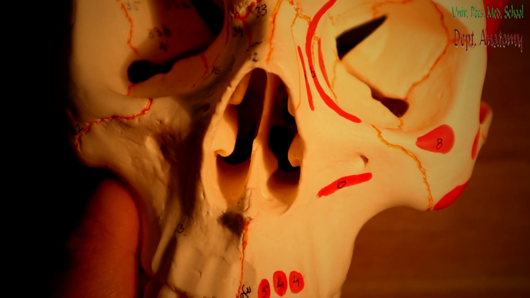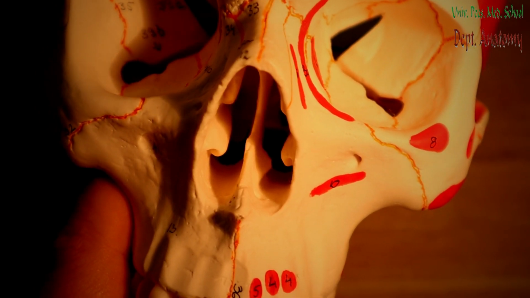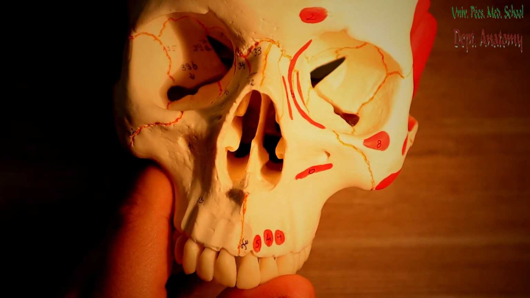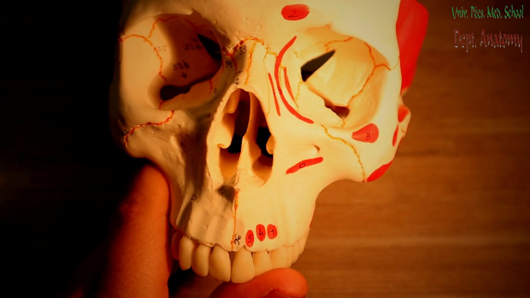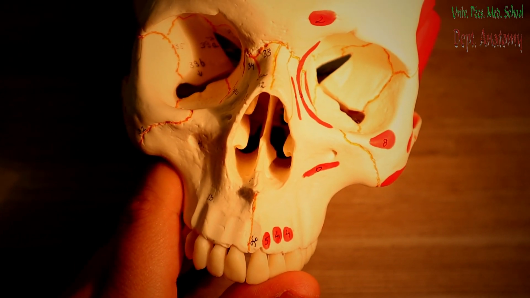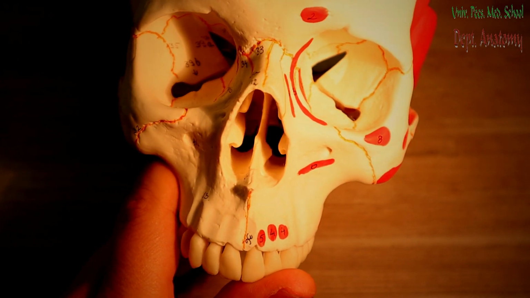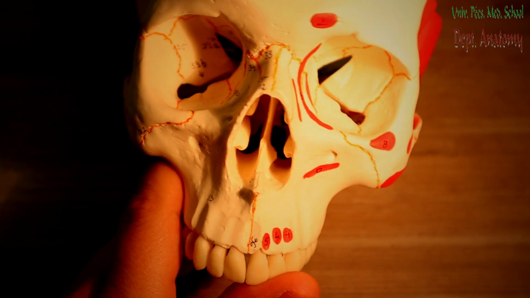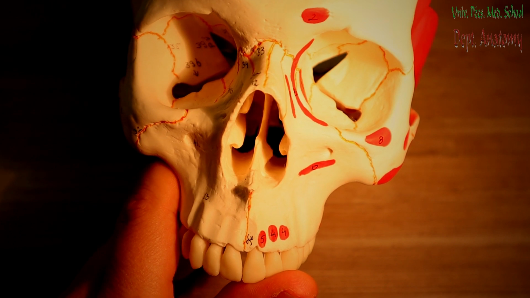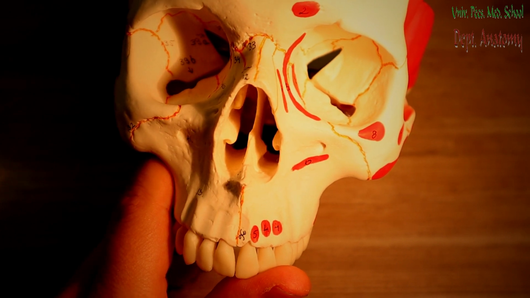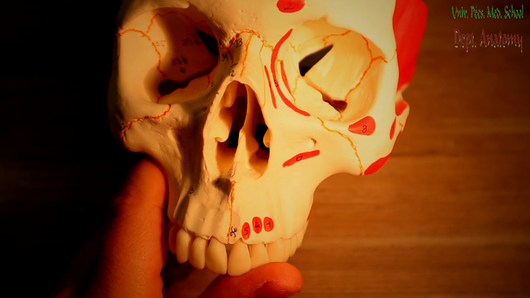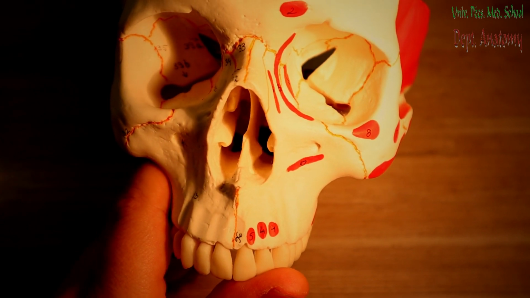And I just want to describe these walls of the nasal cavity, but not with the skull. We have to use the half skull in order to show better the nasal septum and the lateral wall, and of course the superior and inferior wall. So let's do that.